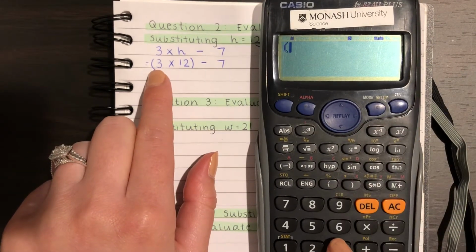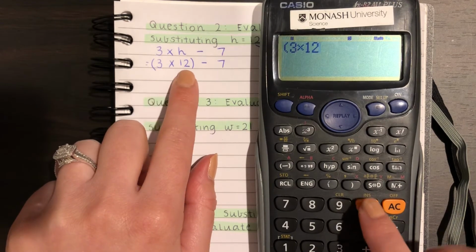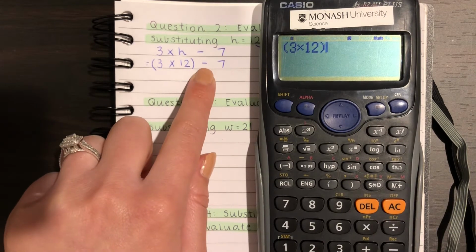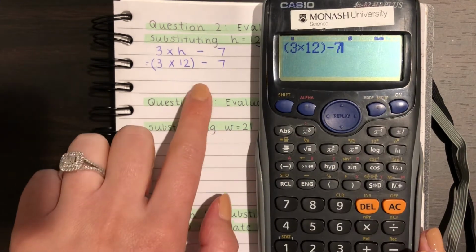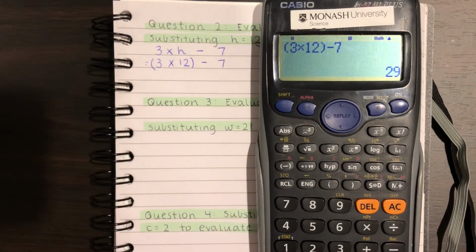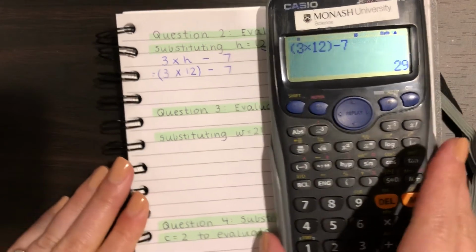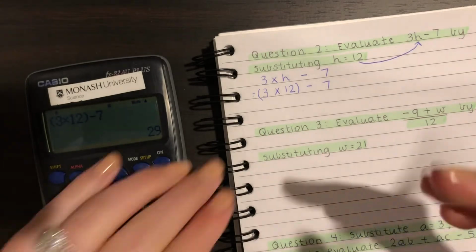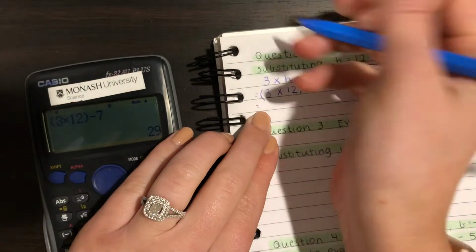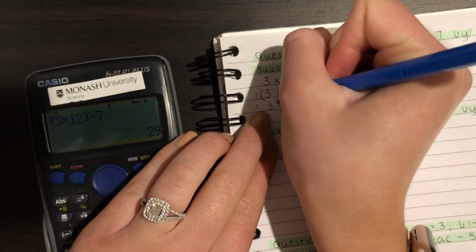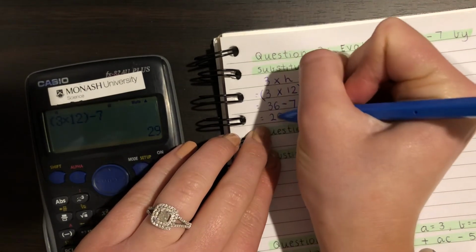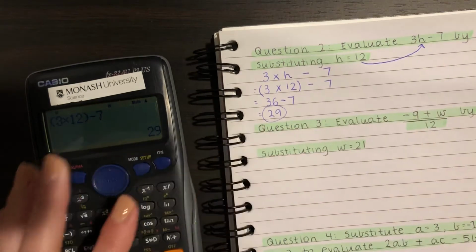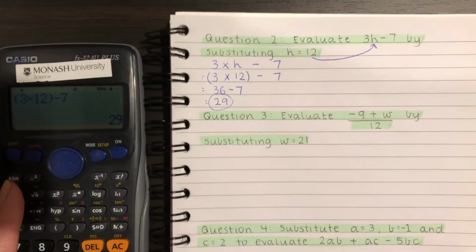Bracket 3 times 12, bracket, minus 7. So it's exactly how I see it. And you see that you get the exact same answer. Okay? Okay, so the answer is 29.